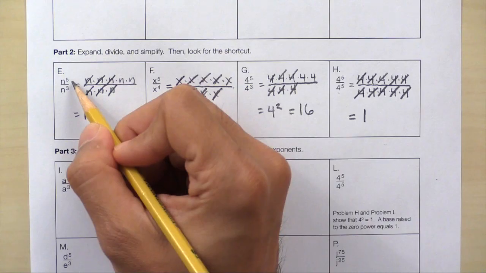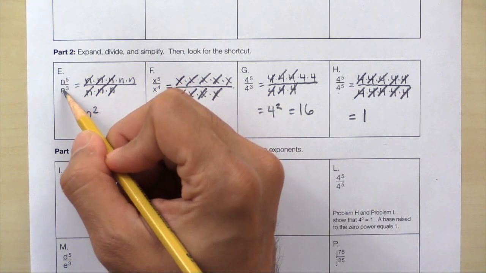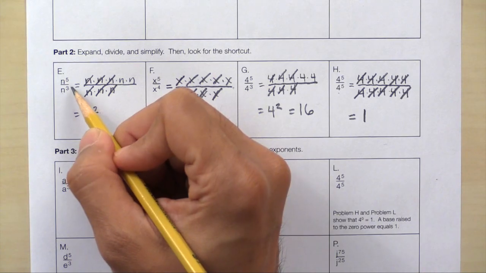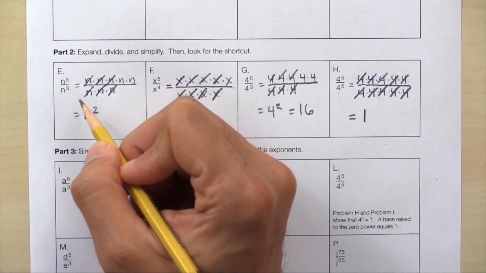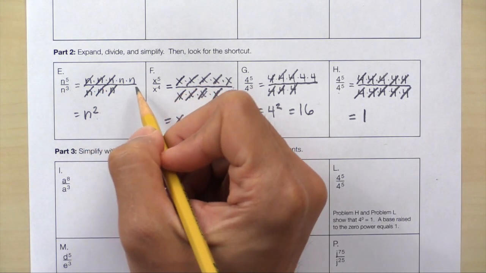Now let's look for the shortcut. Go back to box E. Here we had n to the fifth power divided by n to the third power. And notice that they had the same base, so we can use a shortcut. How can we go straight from n to the fifth divided by n to the third equals n to the second power without having to do all this work?